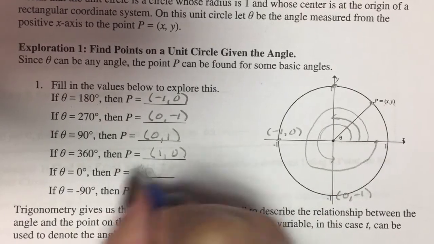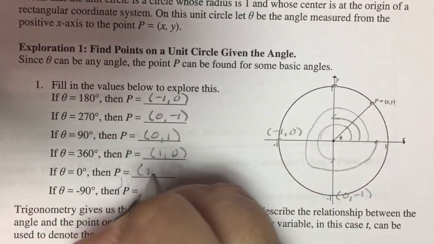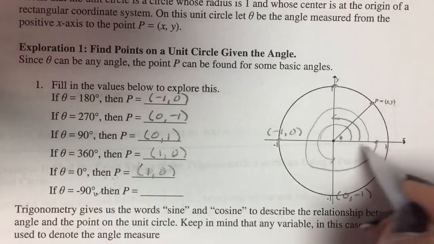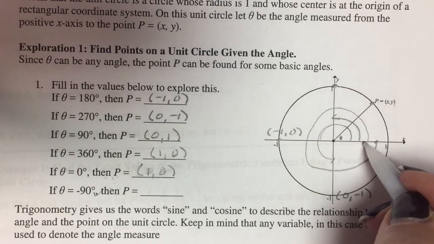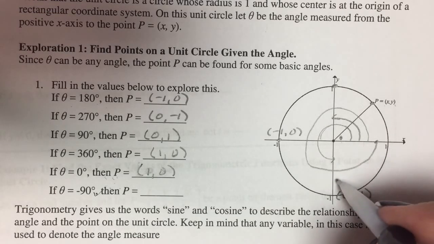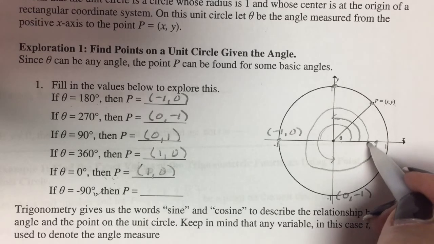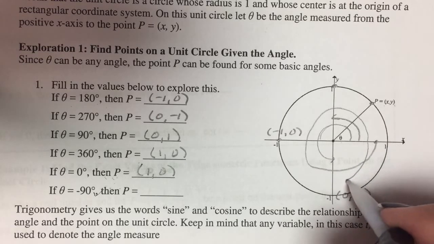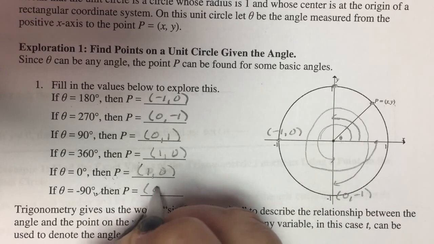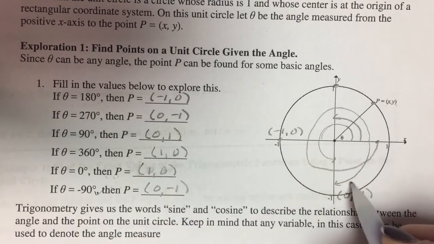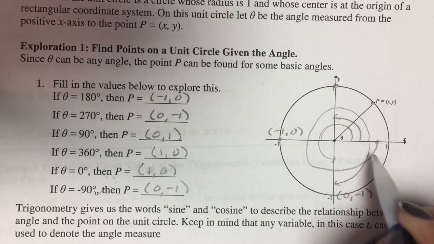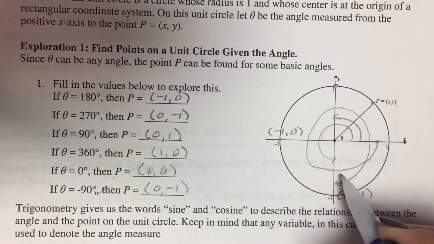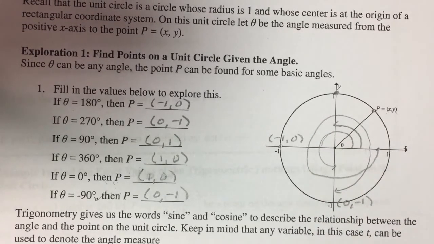Now -90, remember, negative angle, we go down clockwise as opposed to counterclockwise. So -90 degrees would take us back down here, and we can see that that is 0, -1. Hopefully you can see that -90 degrees is exactly the same as positive 270 degrees.